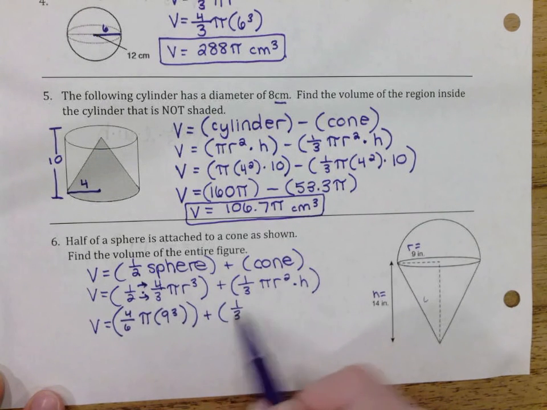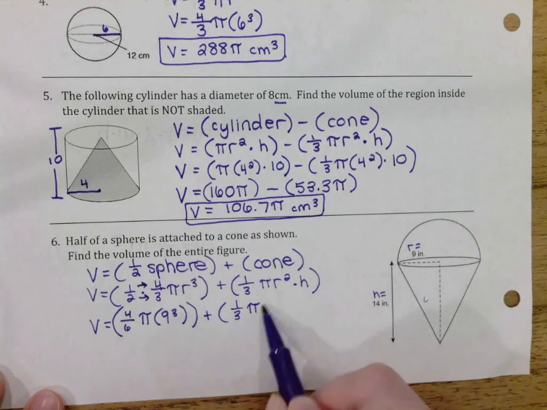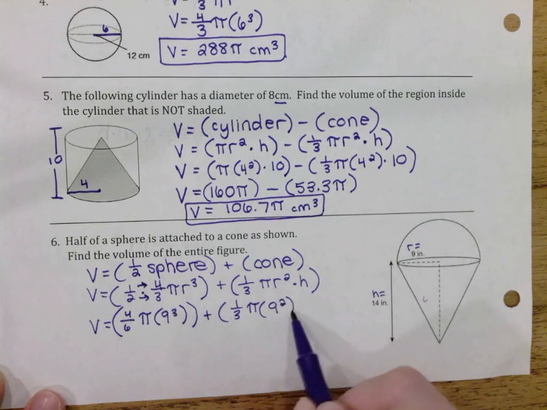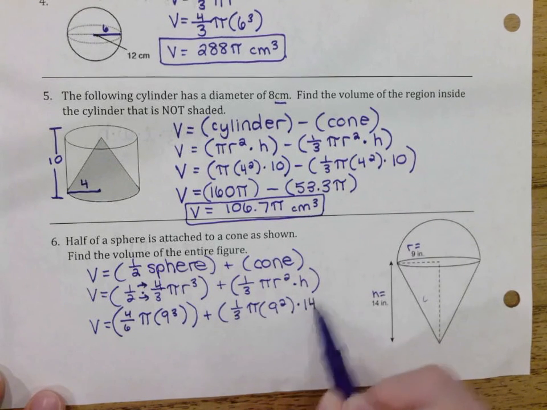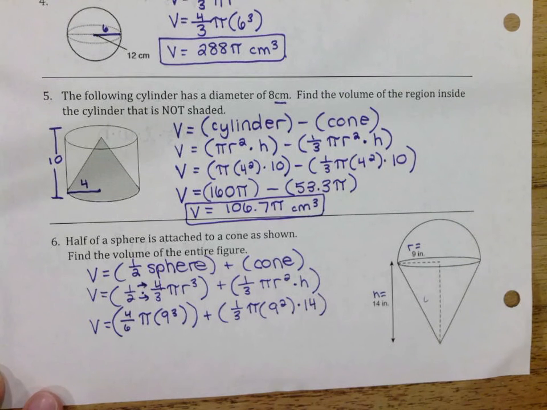plus, I'm just plugging in my variables, and I'll admit it starts to look a little crazy right now, but we're just going to treat each piece separately. So we're just going to focus on this piece right here first. So I'm going to ignore pi, but I'm going to start by doing 9 to the 3rd power.